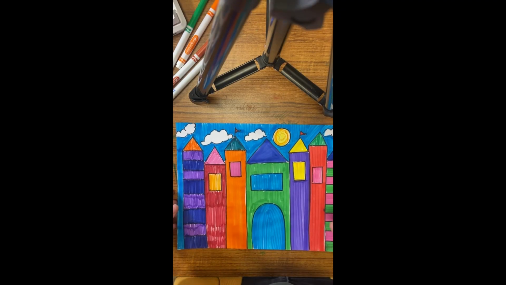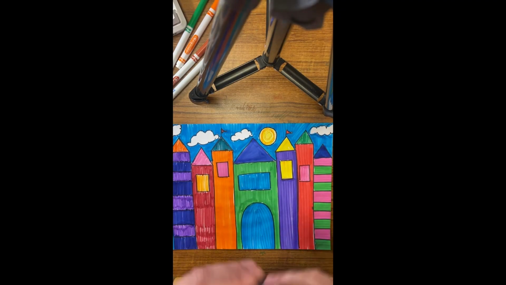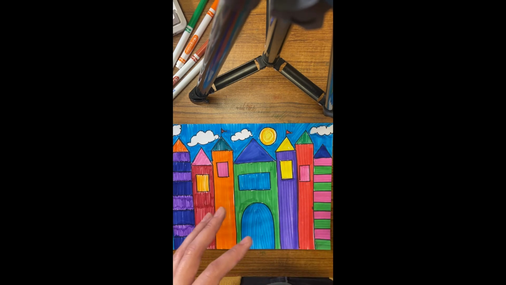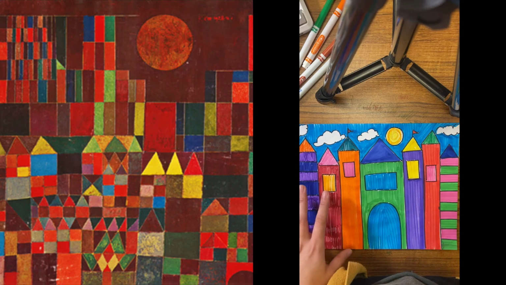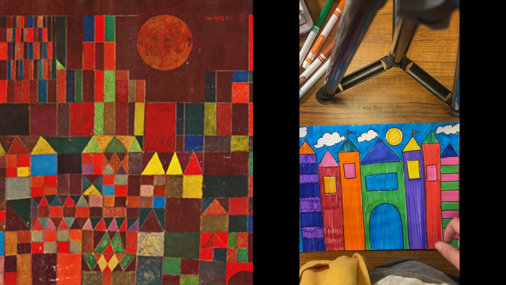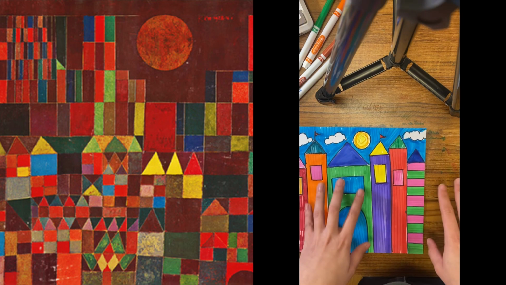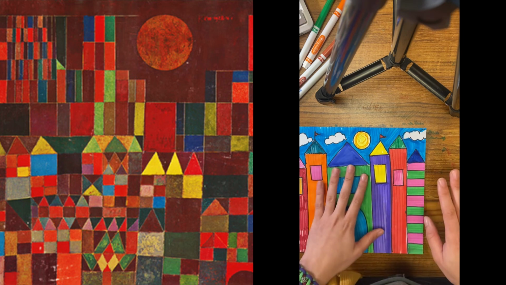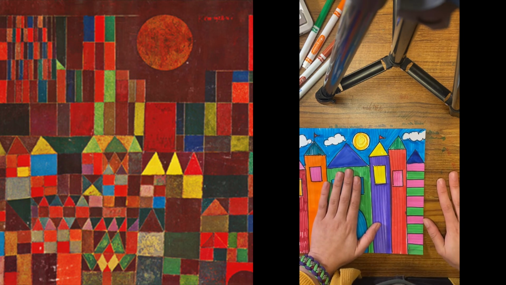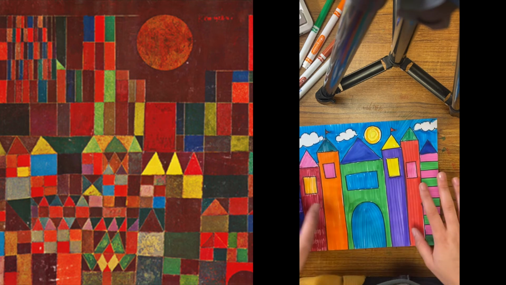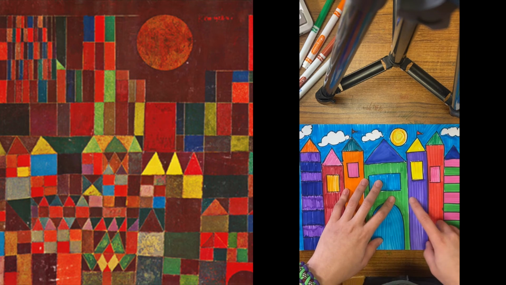Alright, boys and girls, this is the Paul Klee castle all done. Now I'm going to pull up here on the side Paul Klee's original artwork, Castle and Sun. And you're going to see it here. Let's compare. So we're trying to see what things are the same about our artwork and his artwork, and what things are different. Now, let's look at some things that are the same.